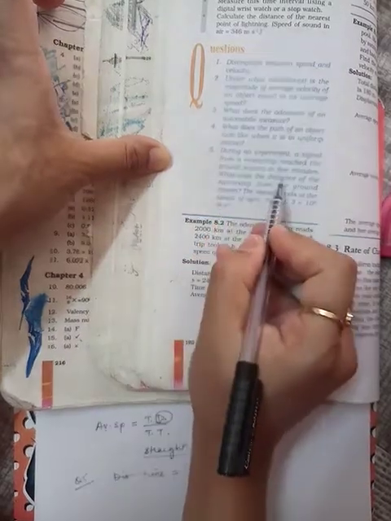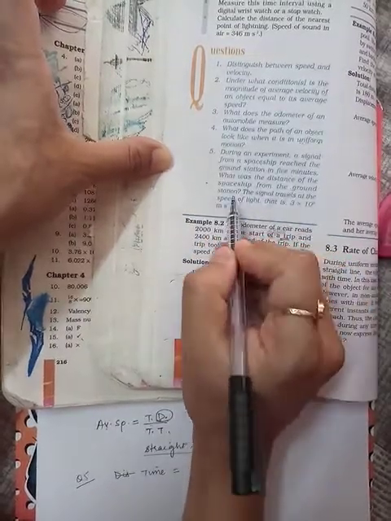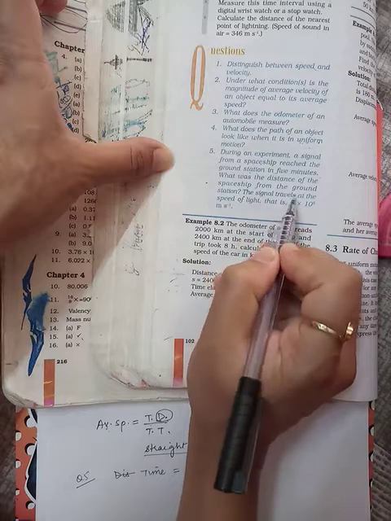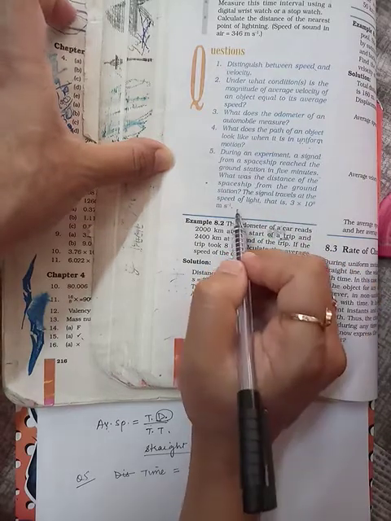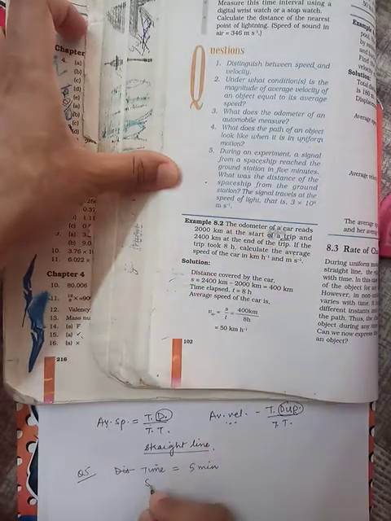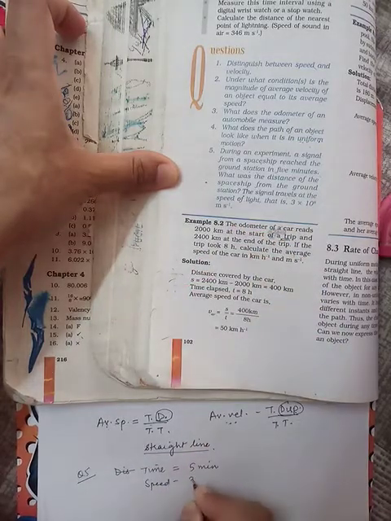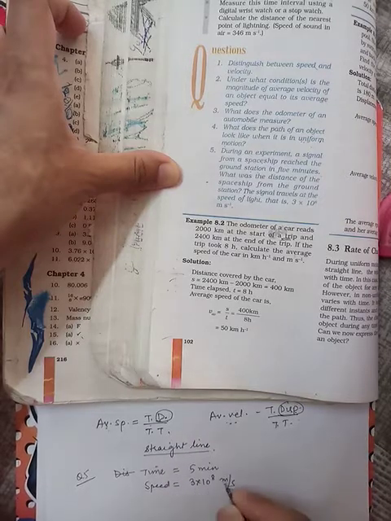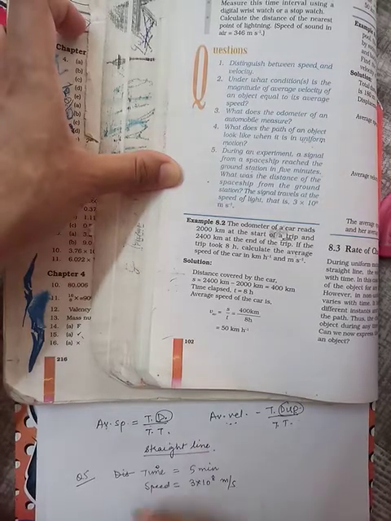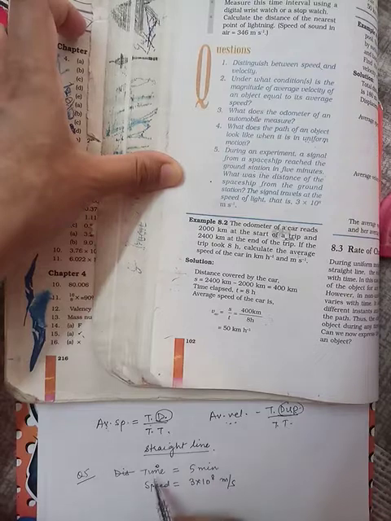Okay, what was the distance of the spaceship from the ground station? The signal travels at the speed of light, that is 3 multiplied by 10 to the power 8 meter per second. That means speed is given over here. You can see I am writing the given things first of all.